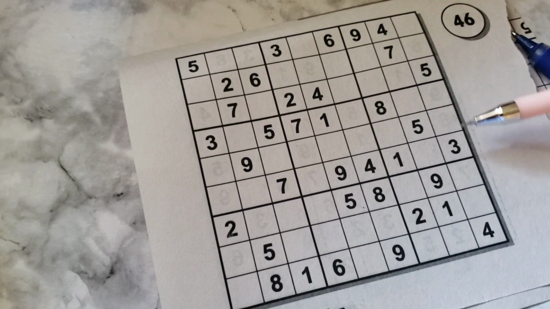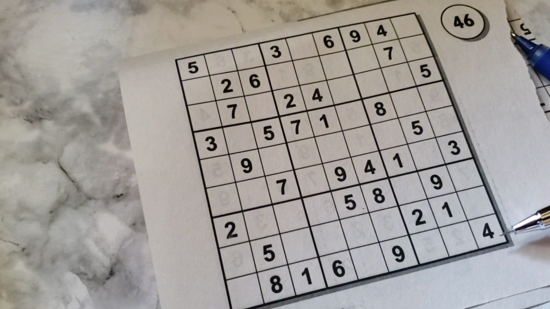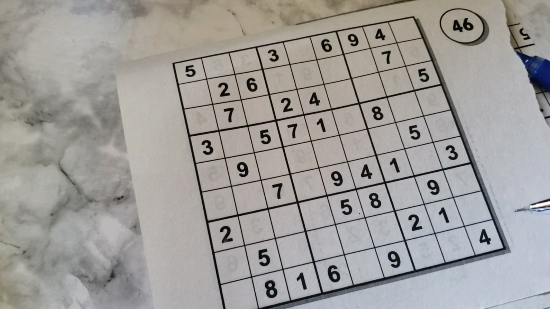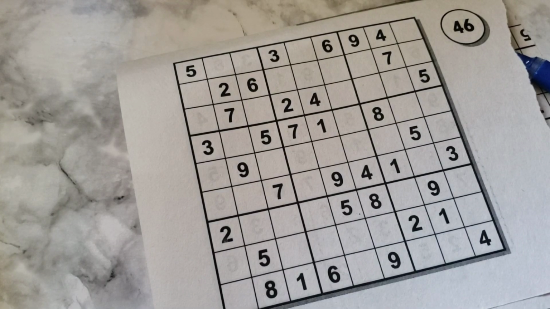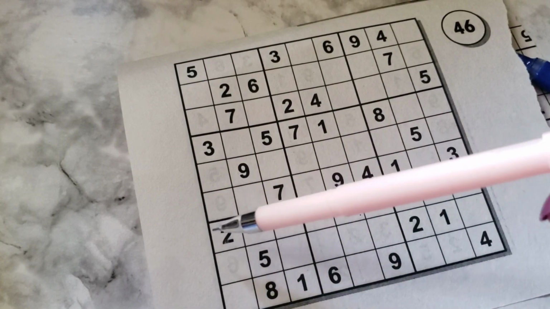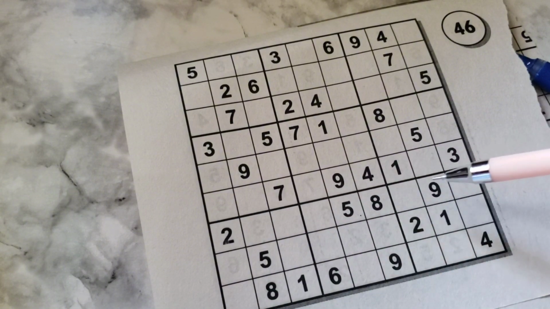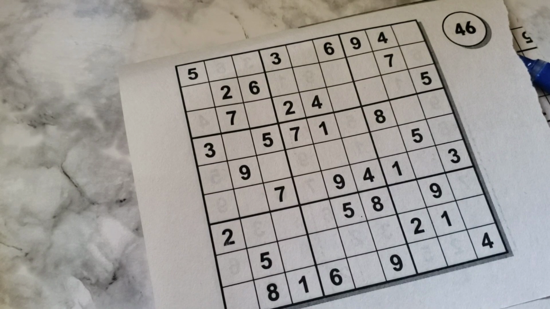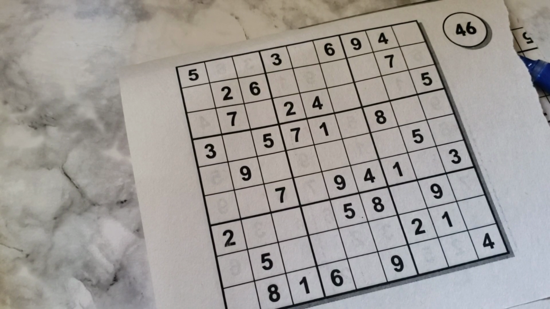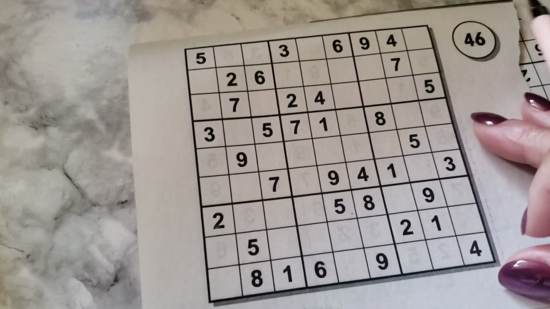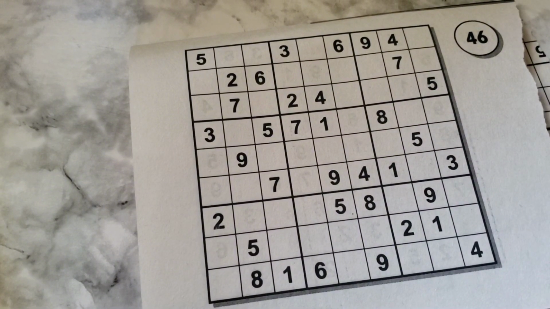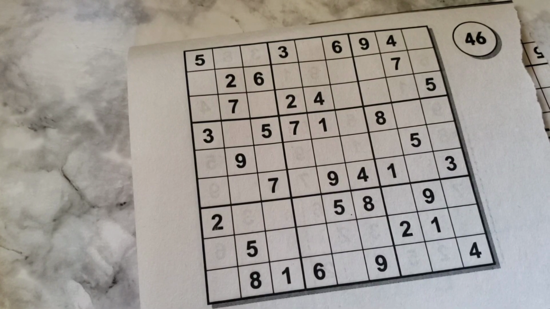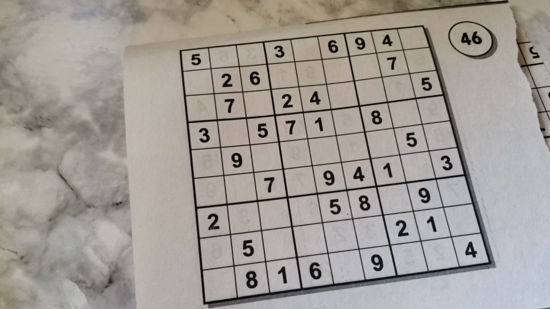Each horizontal line will have digits 1 through 9 unrepeated, and each vertical line will have digits 1 through 9 unrepeated. What I like to do first is the numbers that they've already given me. This is an easy Sudoku puzzle. As it gets harder, you get fewer numbers.